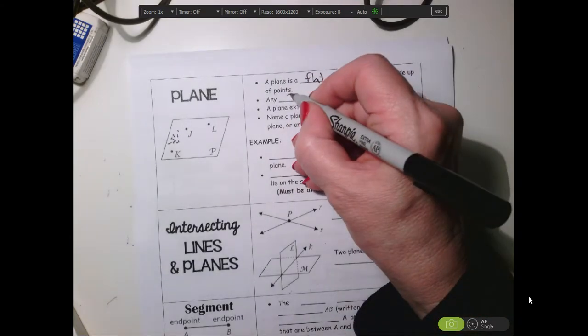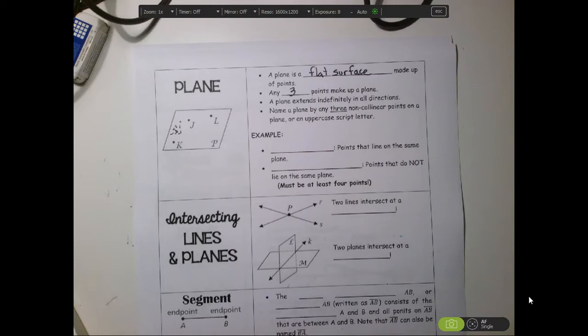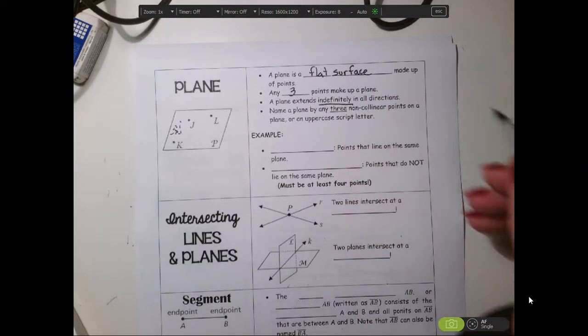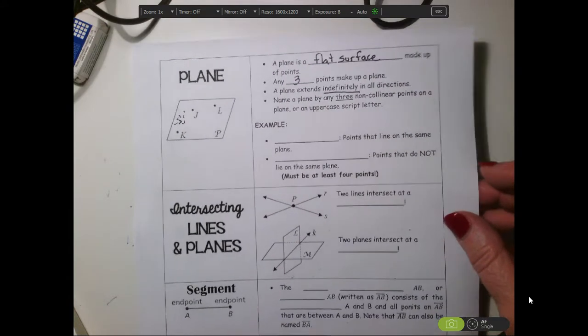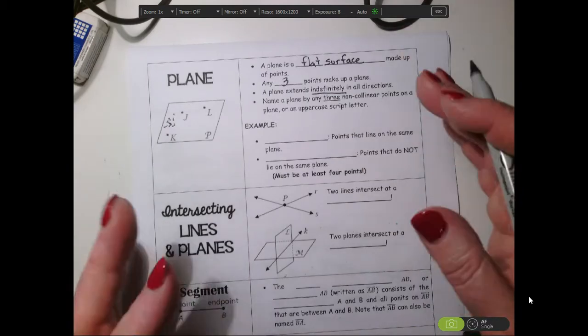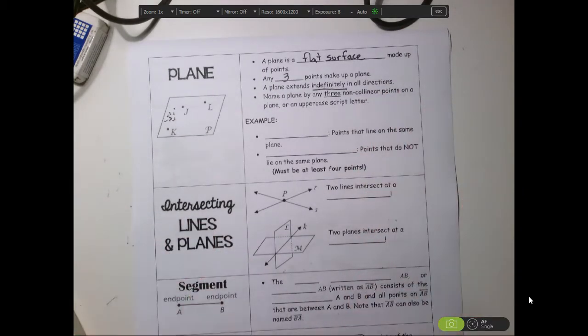Any 3 points now make up a plane. So 2 points made up a line, 3 points will make up a plane. And a plane extends indefinitely in all directions. So I'd like to think of a plane as a piece of paper, but again, it's not really just a piece of paper because it doesn't have a set shape. It goes on and on and on in all directions.